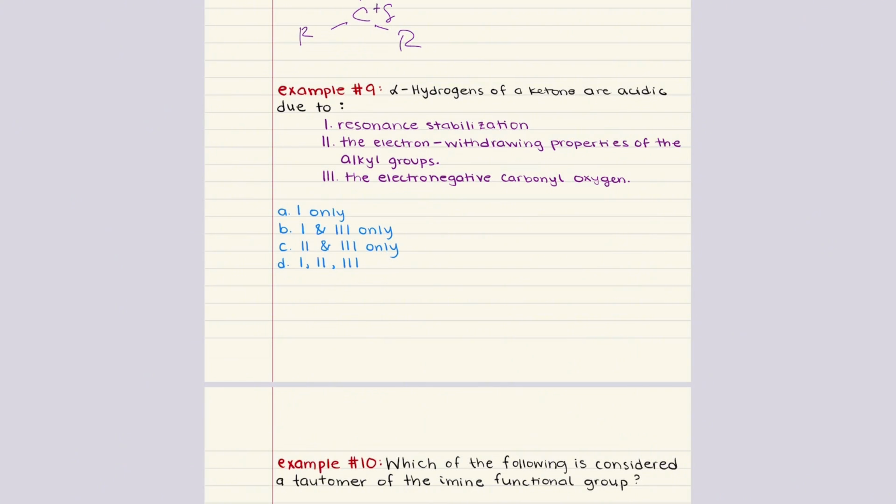Problem 9 says alpha hydrogens of a ketone are acidic due to blank. Let's analyze each statement. Statement 1 says resonance stabilization. This is correct. When an alpha hydrogen is removed, the resulting negative charge on the alpha carbon can delocalize through resonance with the adjacent carbonyl group. This forms an enolate ion where the negative charge is partially shared with the more electronegative oxygen atom.